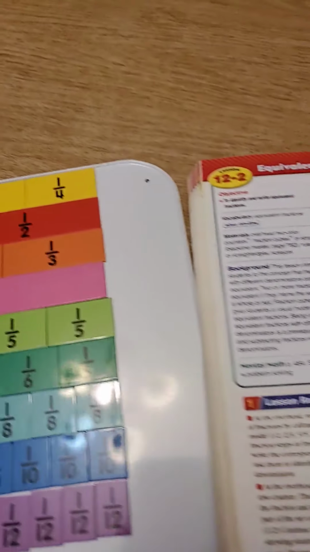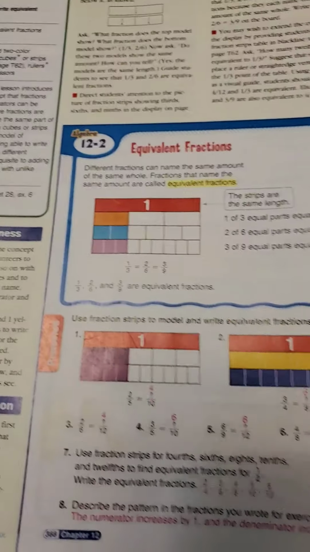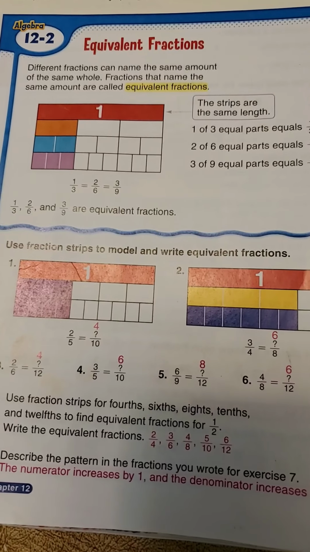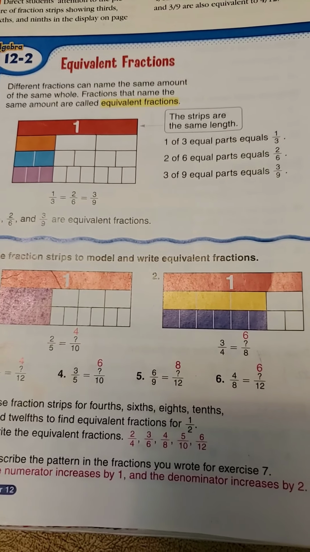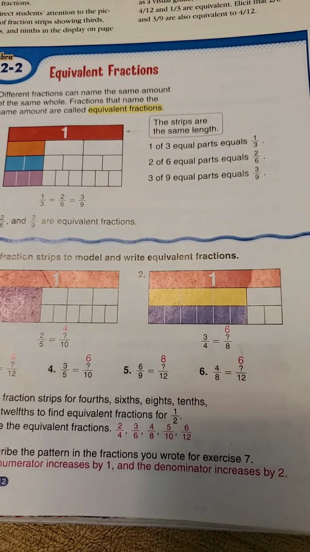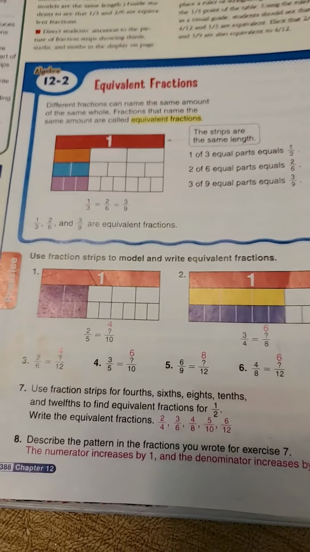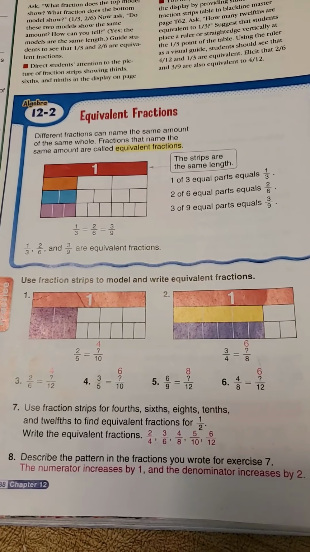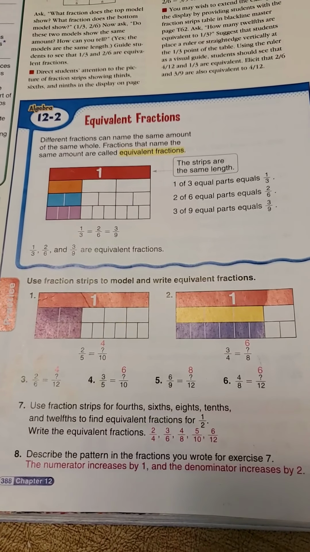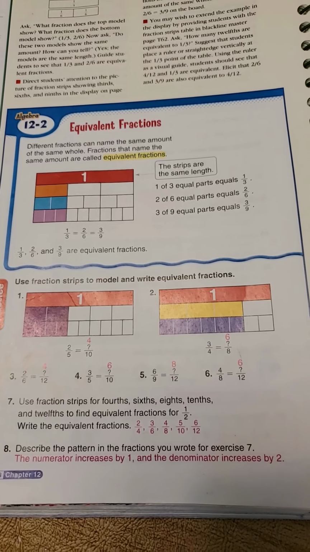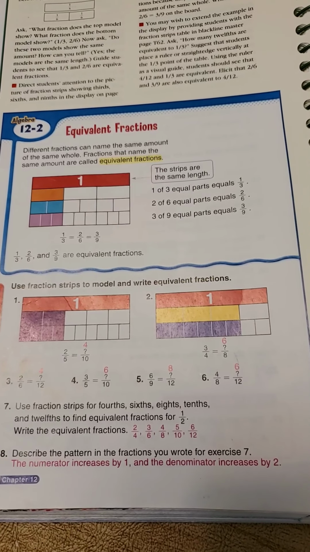Okay, so let me show you something. We're going to go over here. When we use the term equivalent, you know it means that they are the same amount, the same value. And equivalent is something that we use often in math. That's a word that we use. So I'm going to read to you. Different fractions can name the same amount of the same whole. Fractions that name the same amount are called equivalent fractions.